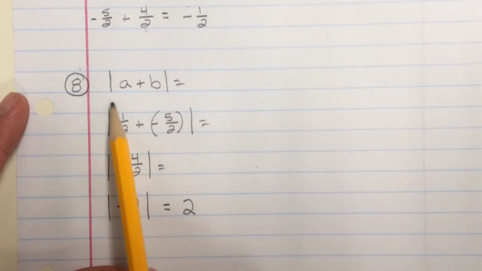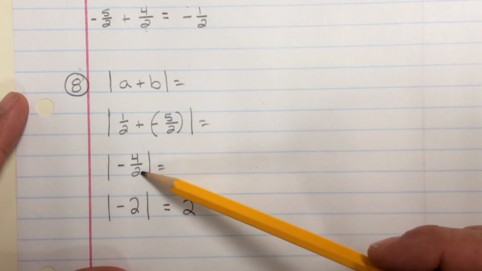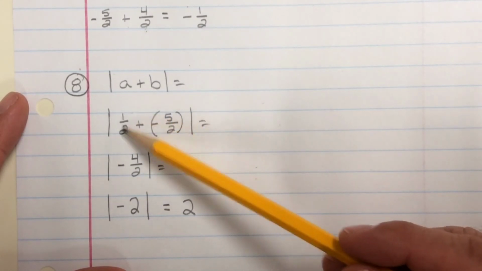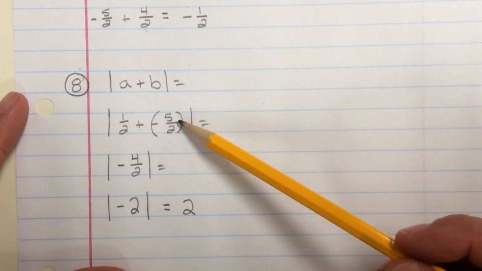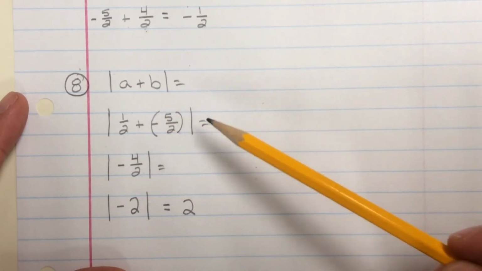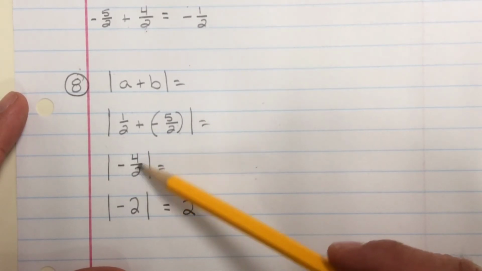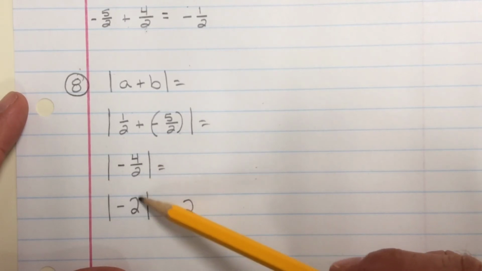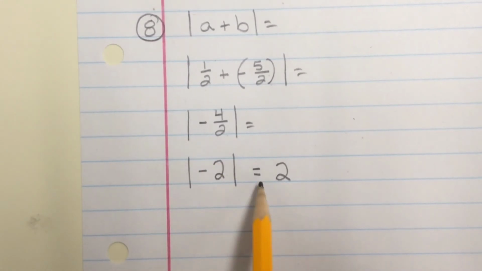So instead of the absolute value of a plus b, I have the absolute value of 1 half plus negative 5 halves, which is the absolute value of negative 4 halves, because 5 halves minus 1 half is 4 halves, different signs, so I subtracted, and now I keep it negative because of the larger absolute value being negative. Negative 4 halves, well, this is really 4 divided by 2, which is 2, so it's negative 2. And obviously the absolute value of negative 2 is positive 2.